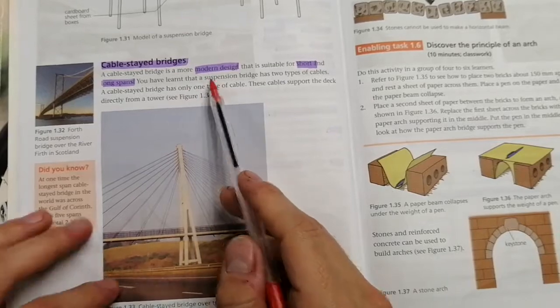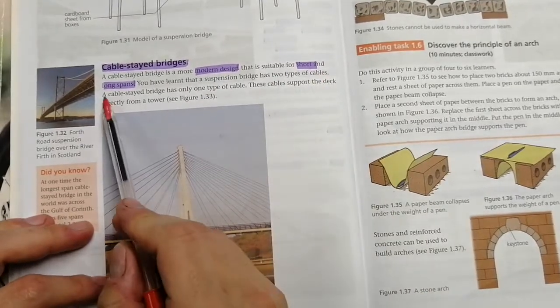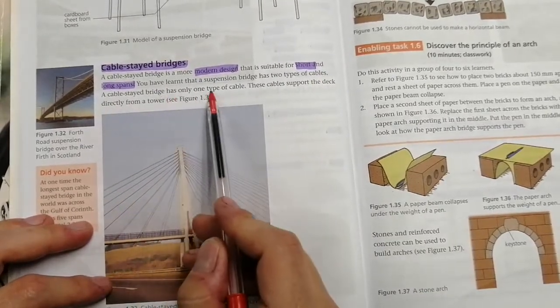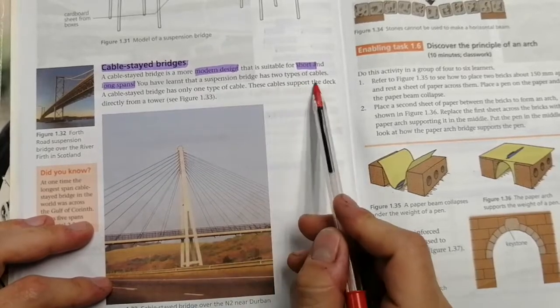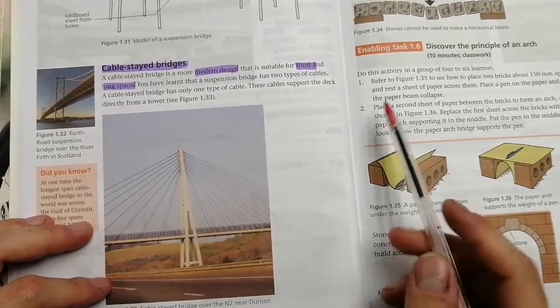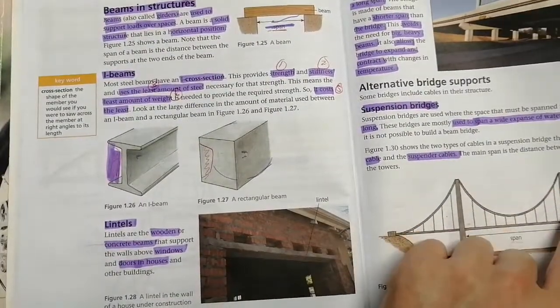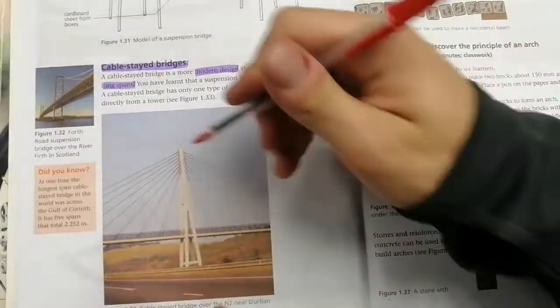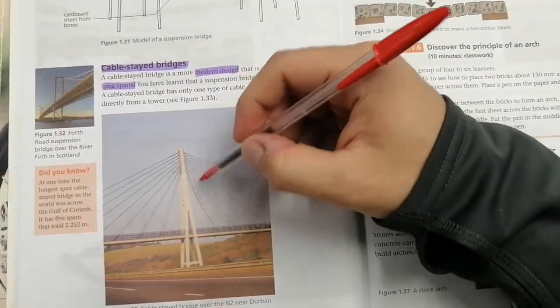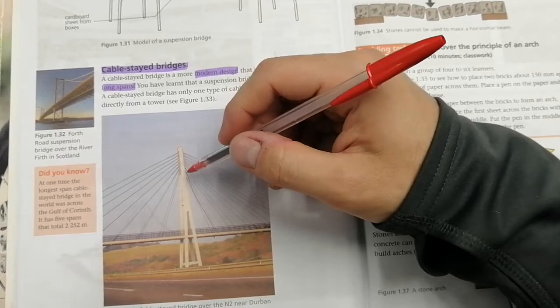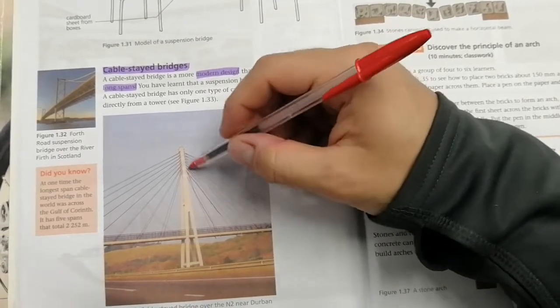You have learned that the suspension bridge has two types of cables. A cable stayed bridge has only one type of cable. These cables support the deck directly from a tower. So it doesn't tell you which type of cable it's called, like over here where it specifies that it's a main cable and a suspended cable. You guys just need to know that it is just a normal cable. You don't have to know a special word for it or anything. Just a normal cable.